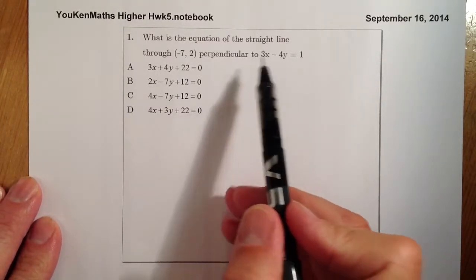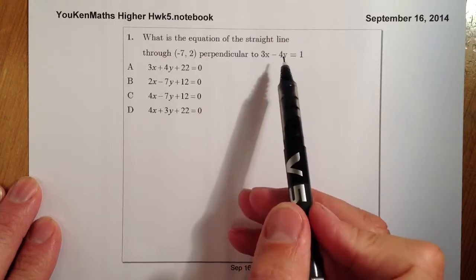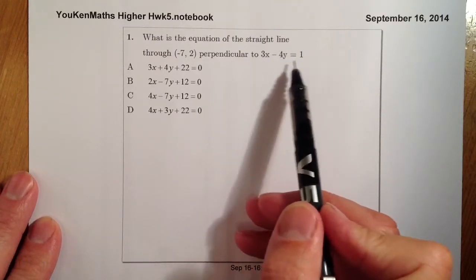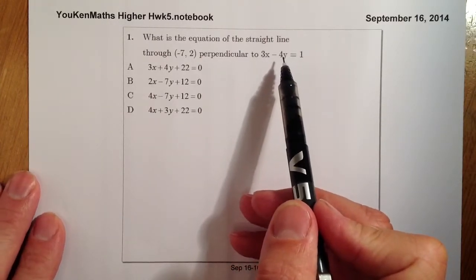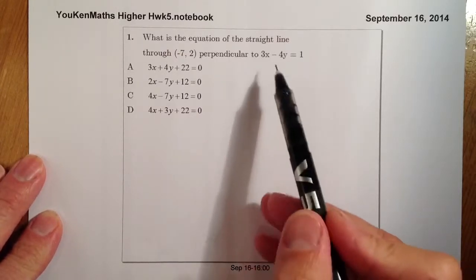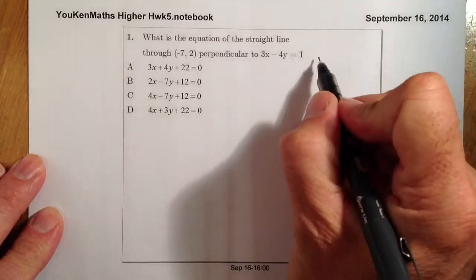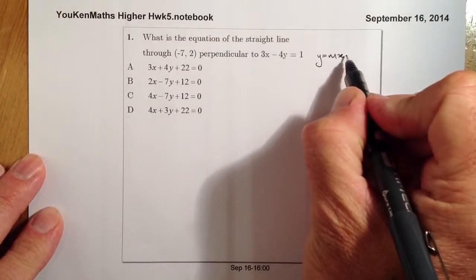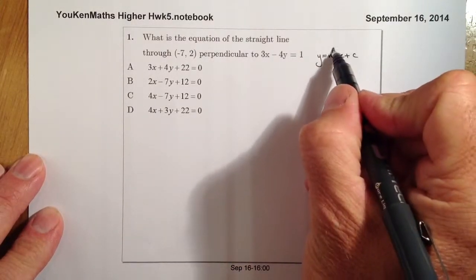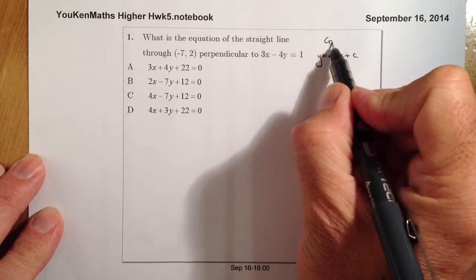Okay, so I need to find the perpendicular gradient to this line. So first of all, I'll find the gradient of this line and then I'll flip it and change it. So let's go ahead and find the gradient of this one by rearranging into y = mx + c form, where this bit here is the gradient.